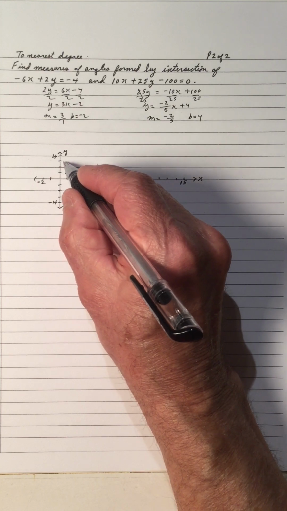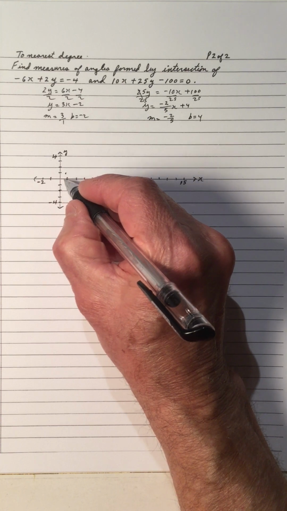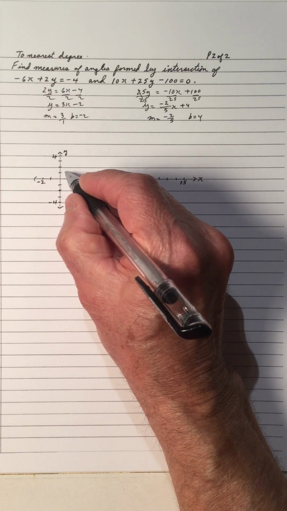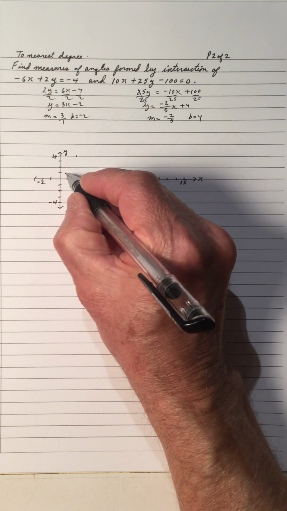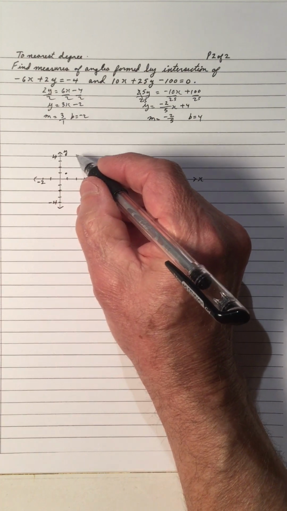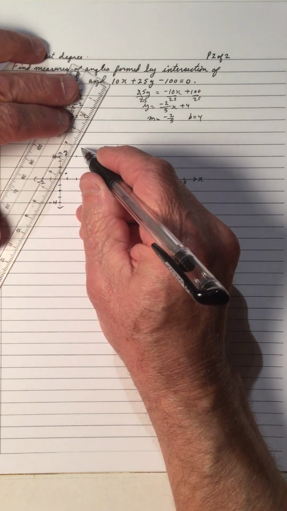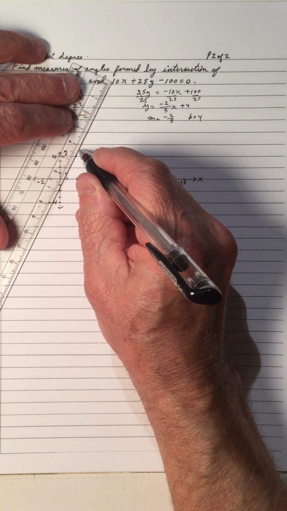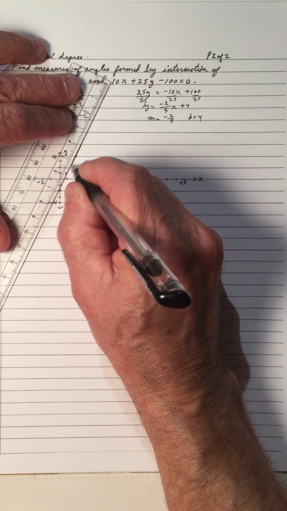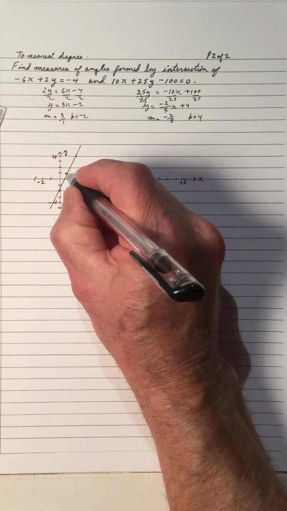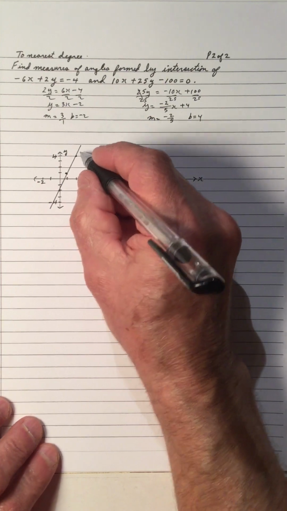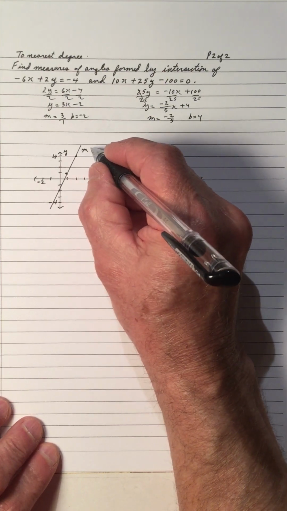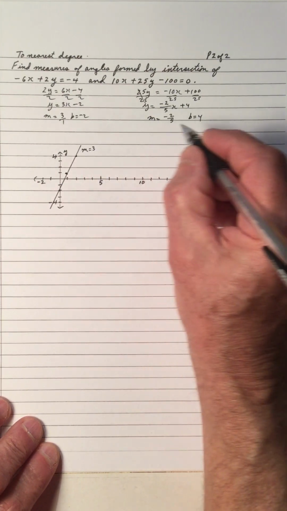We rise 3 again, and go to the right one. So this line has a slope of 3.